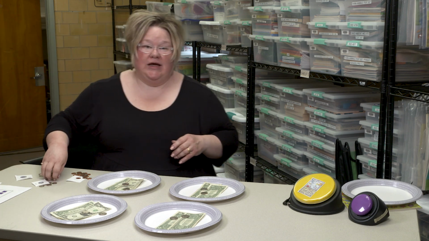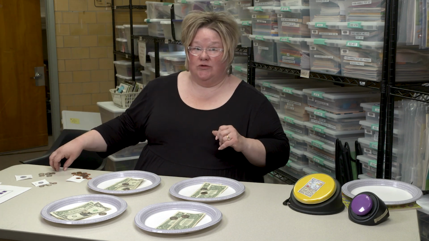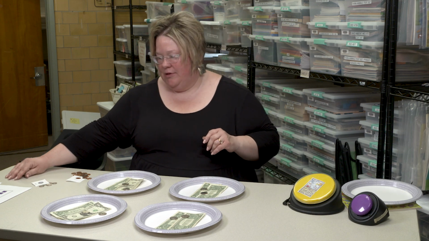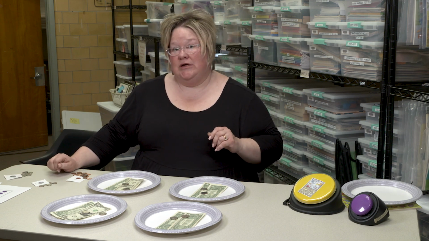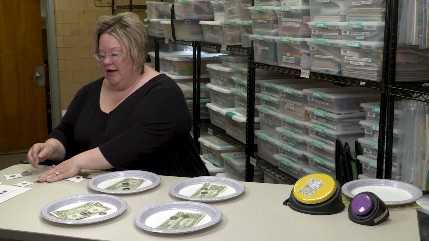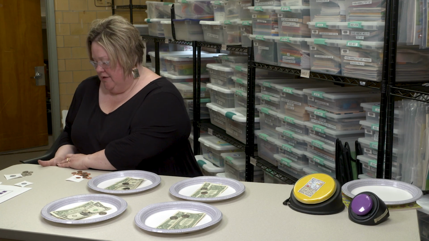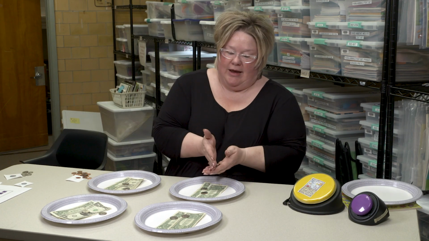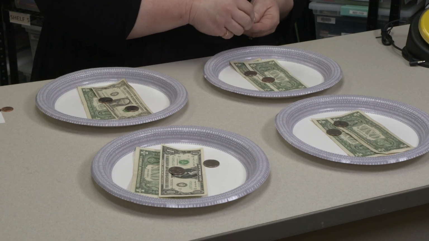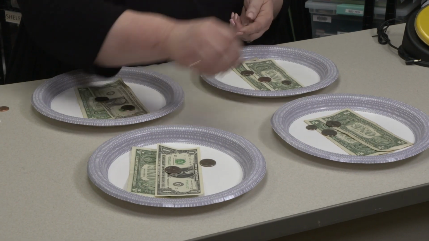I'm going to add those. I'm going to get dimes and nickels now. I'm adding those to my plates or to my piles. So I'm trading those in, and our next highest coin is the dime. So I get a student to give fair shares on the dimes every plate.